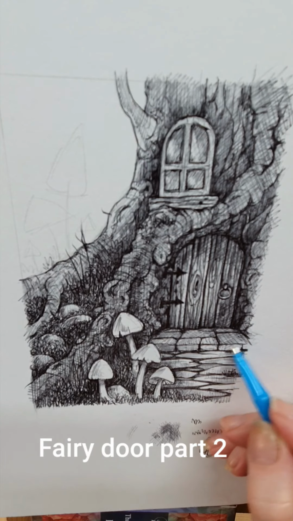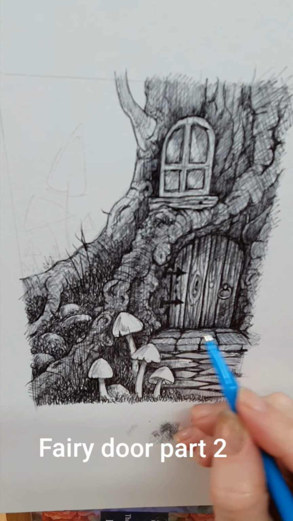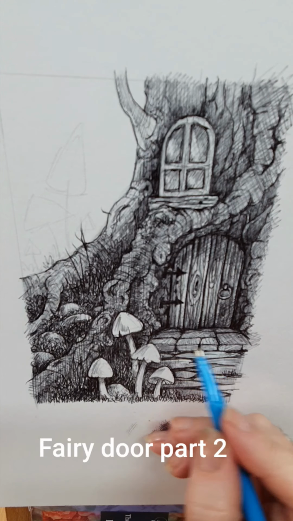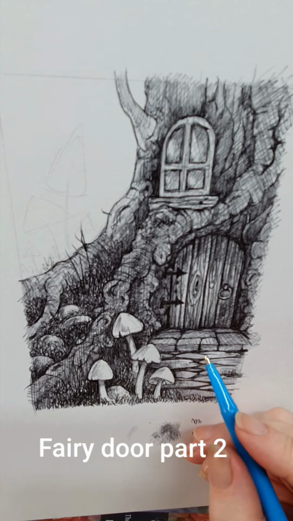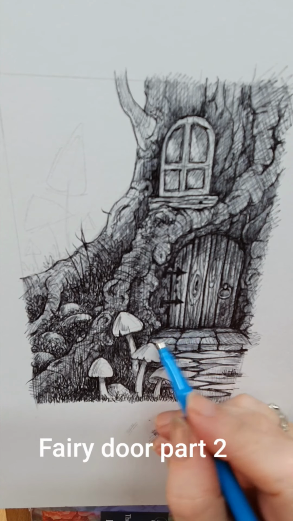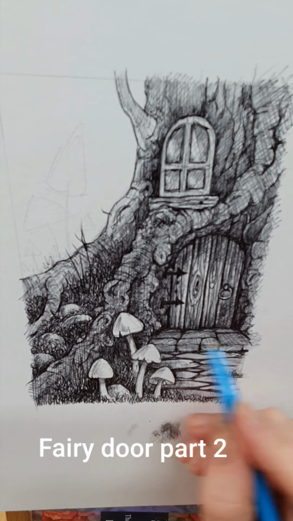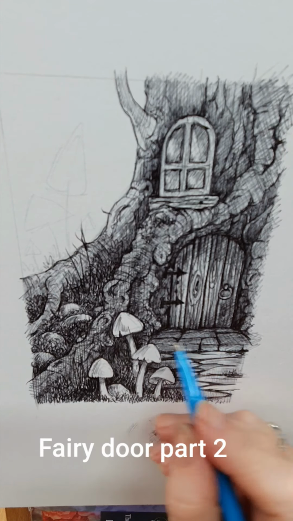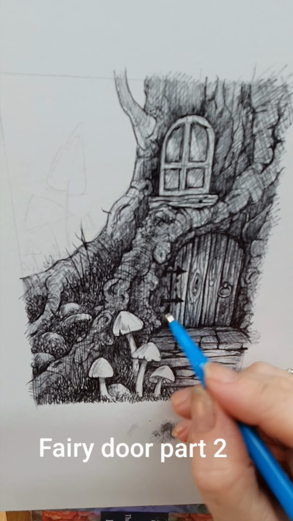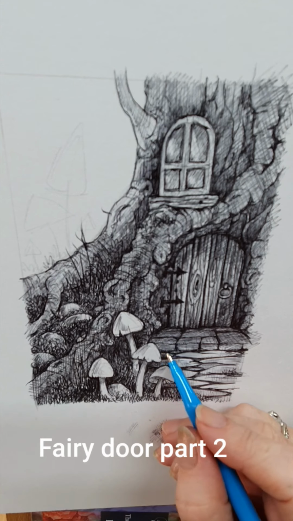I have a bit more shadow over here in the doorway, and this is the front of the steps, so I think they would probably be lighter. I've probably done that a little wrong, so I'm going to see if I can make the steps themselves darker. We'll see what happens, and then see if this bit here can be lighter.